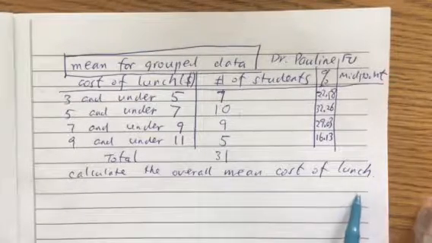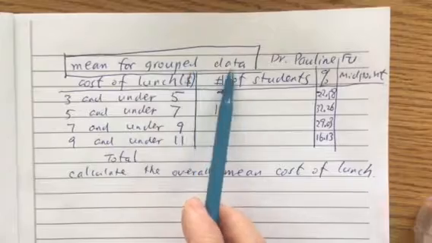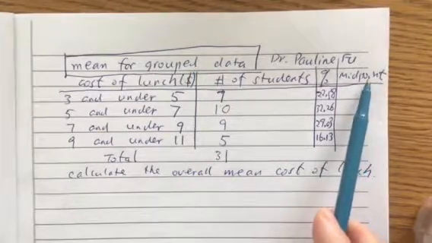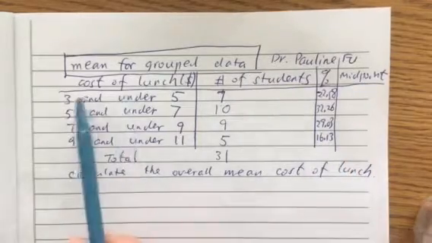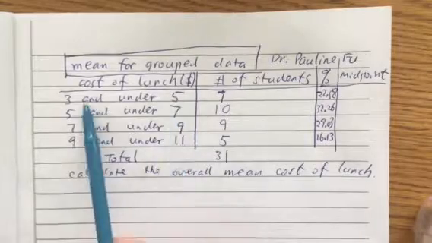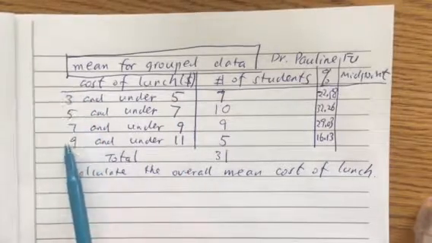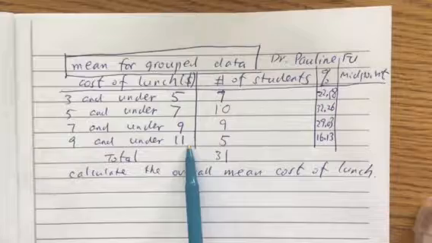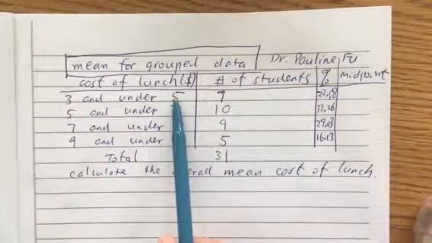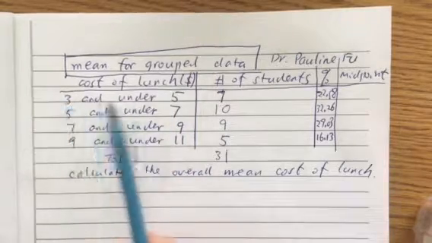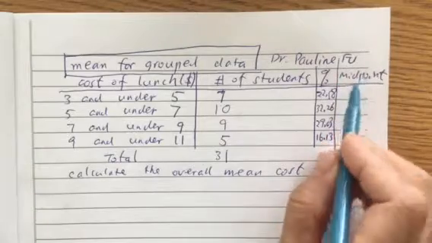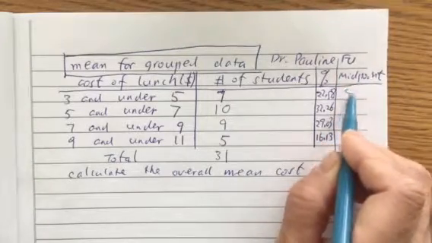First step in this grouped data, we need to figure out the midpoint. To calculate the midpoint, you take the average of the lower bound with the upper bound. So these numbers are the lower bounds, those are the upper bounds. The average of the first lower bound with the first upper bound, 3 plus 5 divided by 2. The result is 4.